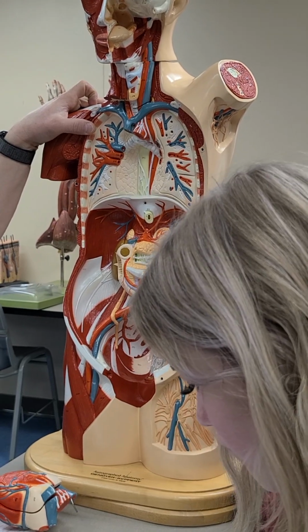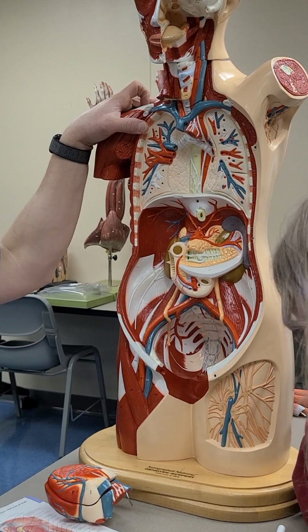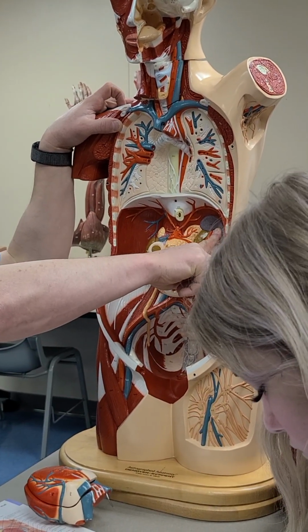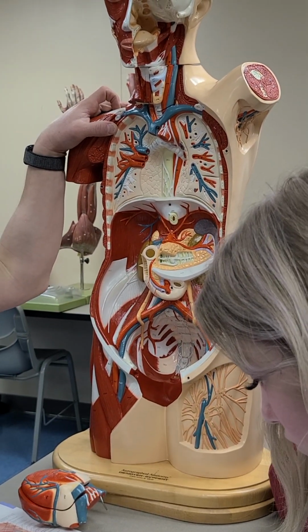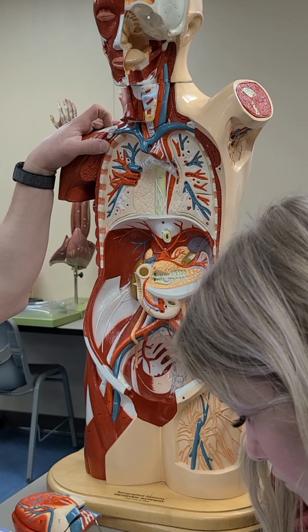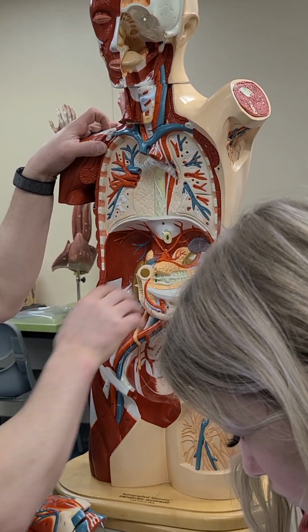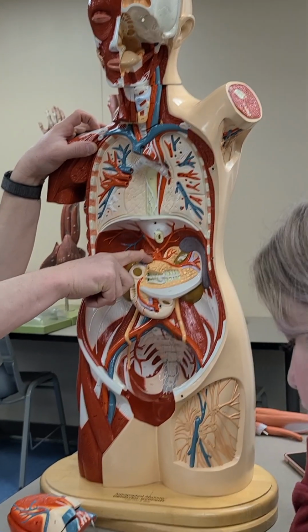Splenic and common hepatic are the two we have to take care of, because we just got the left gastric. Yep, 325 is the splenic going to the spleen. And now what's the one that we haven't touched? The common hepatic. Okay. So for 326, they want that last branch, the common hepatic.